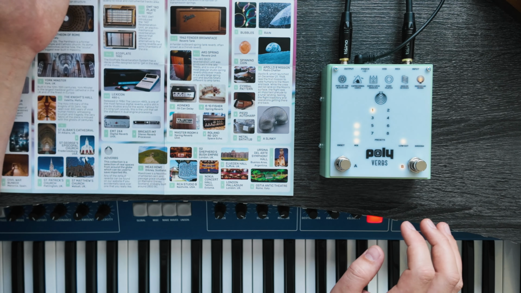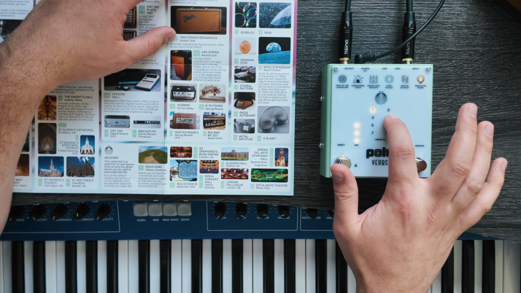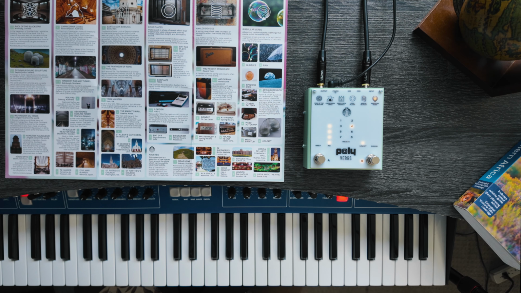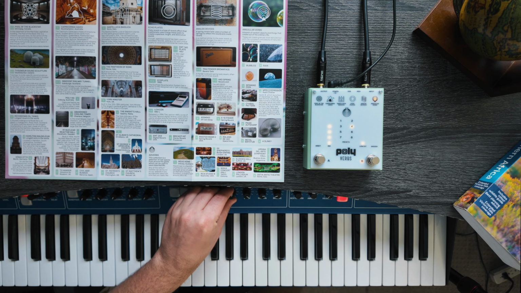So we go here up top, irregular verbs, number 4. Let's hear this one. Let's turn it up again. That is so cool. Okay, let's turn our sound into a pad.